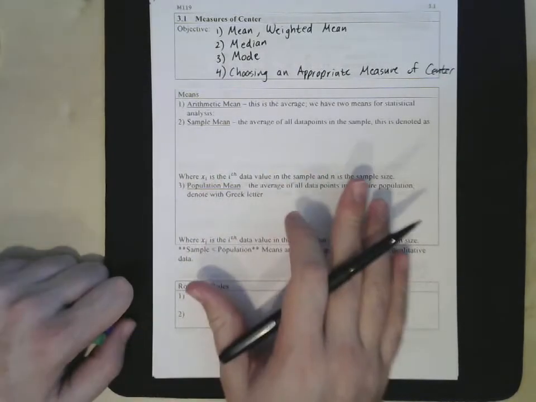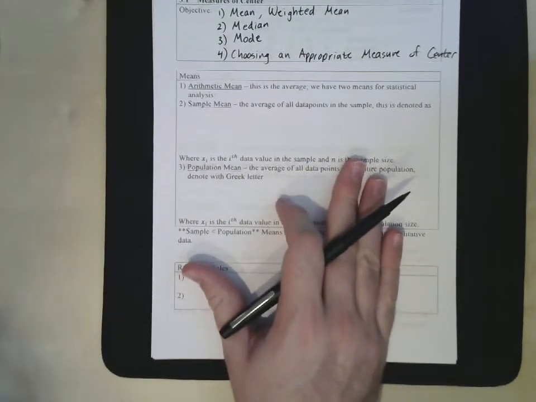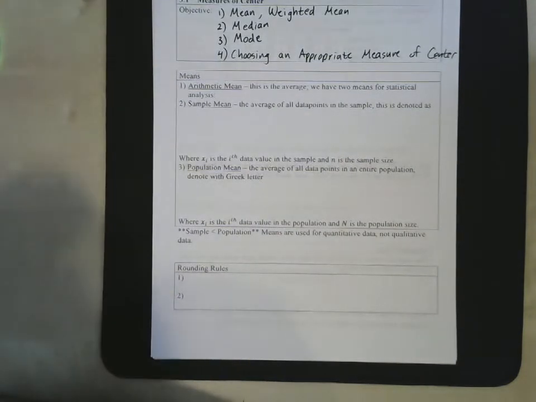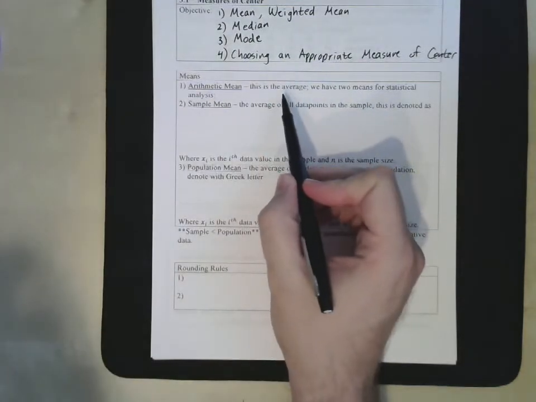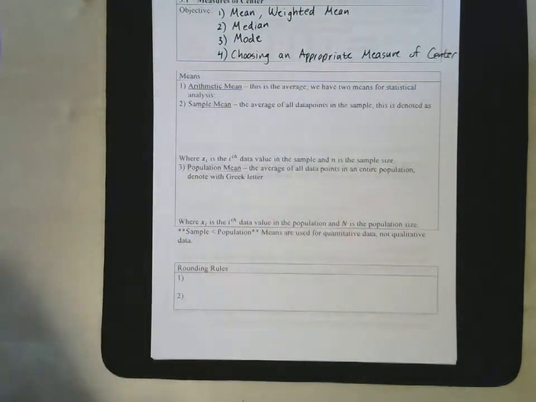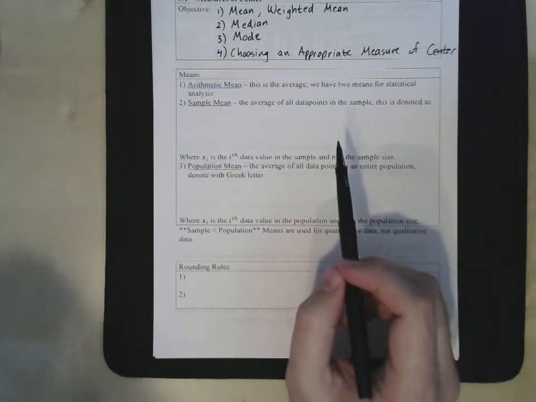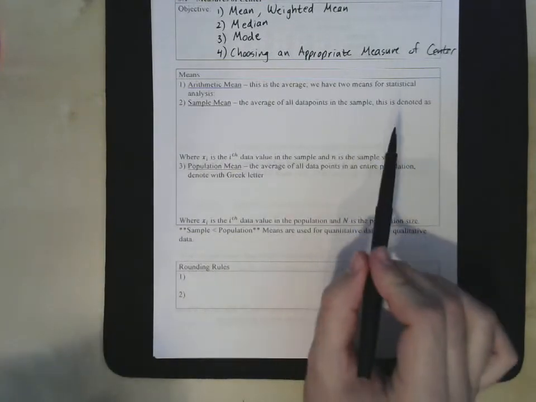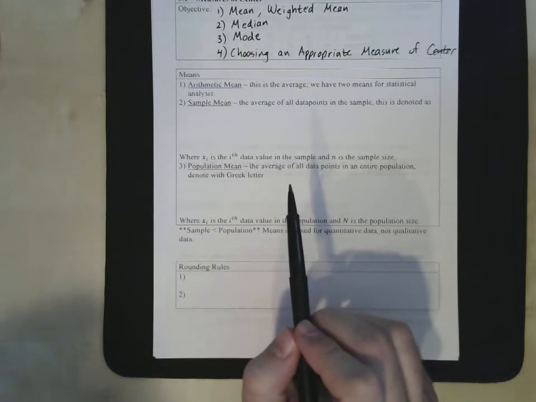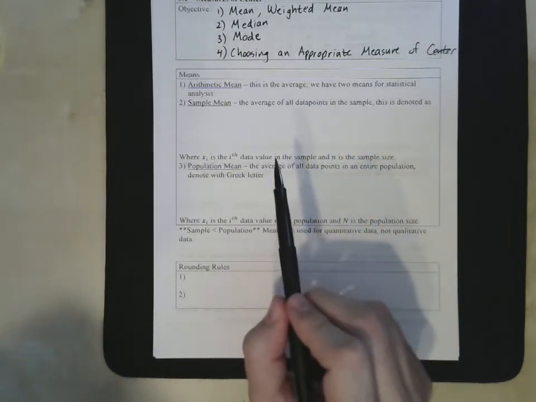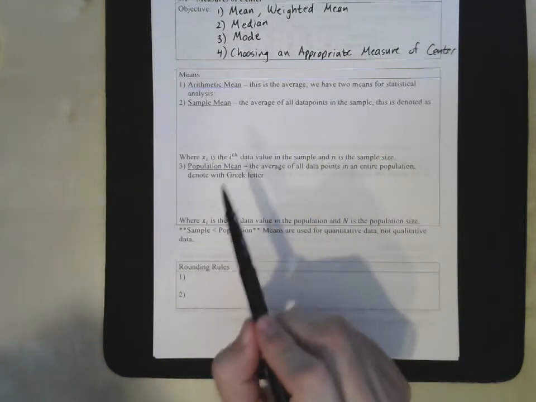So let's start with means. Our two basic means, the arithmetic mean and the geometric mean. Now we're going to talk about arithmetic mean specifically here. This is the average. This is what everyone thinks of. Mean means average is that old slogan that gets taught to elementary school and high schoolers everywhere. And in statistics, we have two statistically based means for analysis, the sample mean and the population mean.